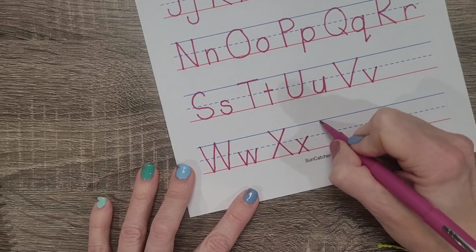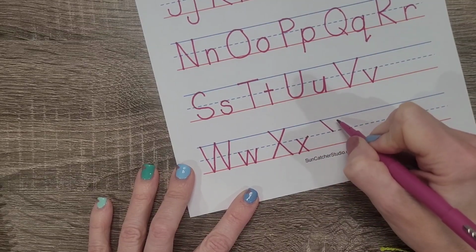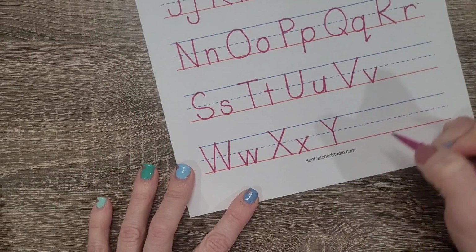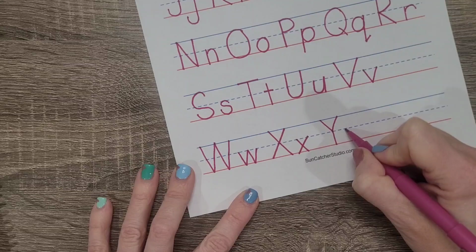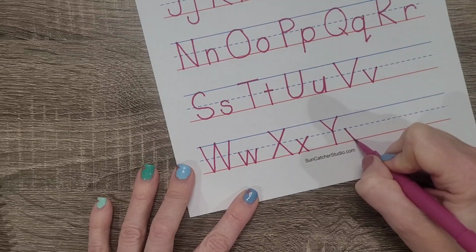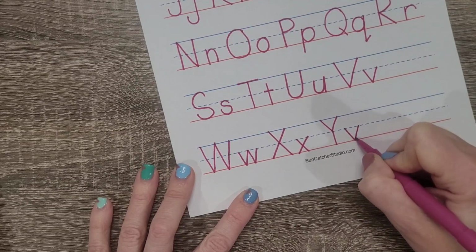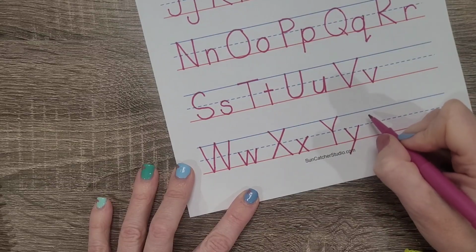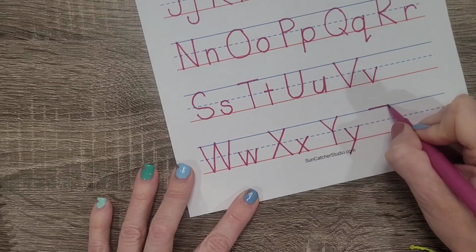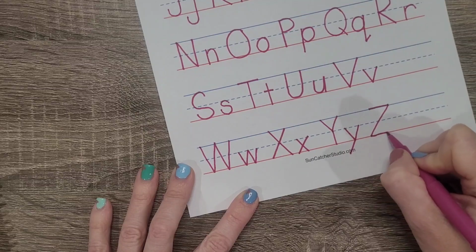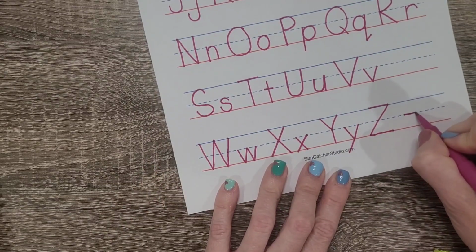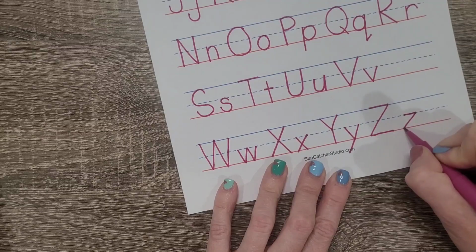Capital Y, down diagonal, back diagonal, short line down. Lowercase y, short line down diagonal, back diagonal with a tail. Capital Z, hat, back diagonal, foot. Lowercase z, arm across the middle, back diagonal, foot.